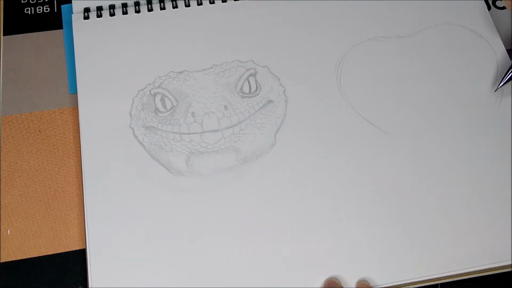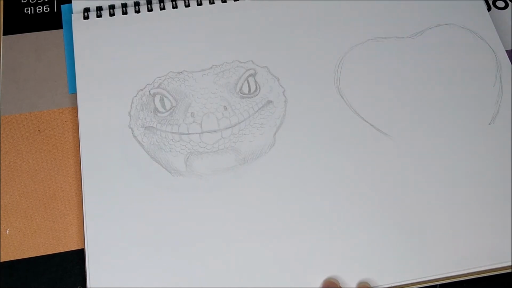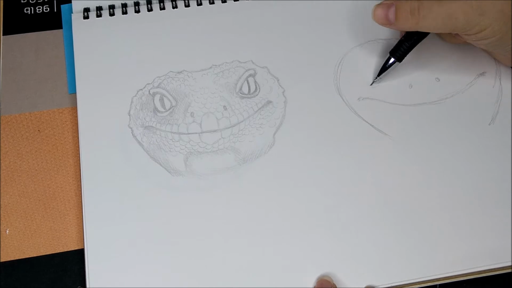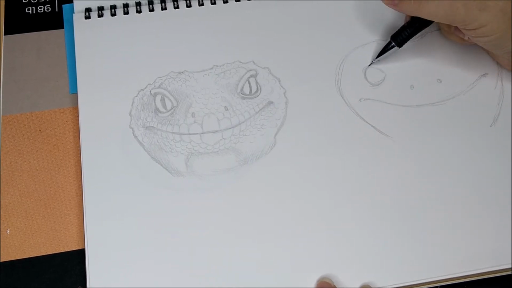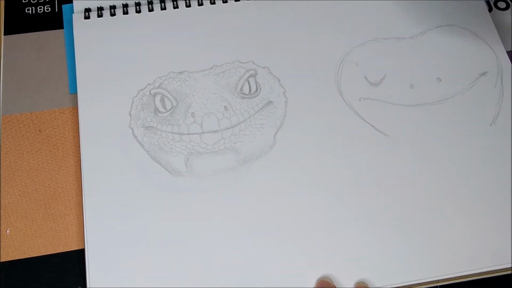For the closed mouth forward-facing head, start again with the loose heart shape. Draw the line of the mouth, nostrils, and eye shapes. Begin with the scales on the lips and add indentation under the throat.